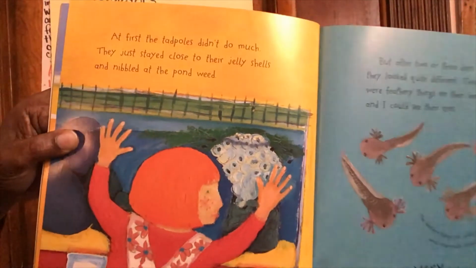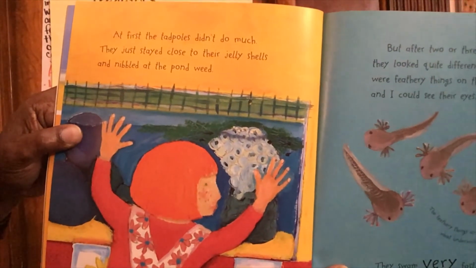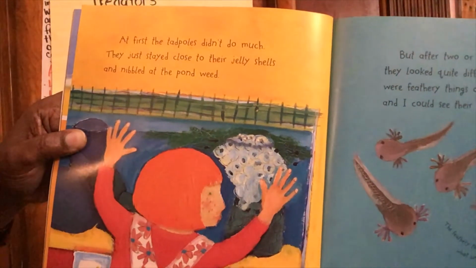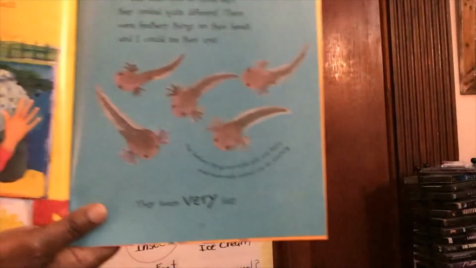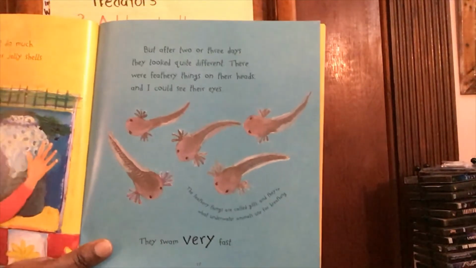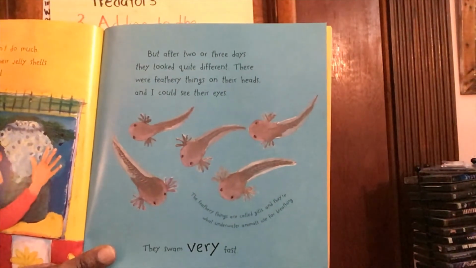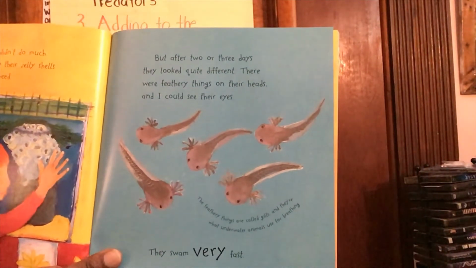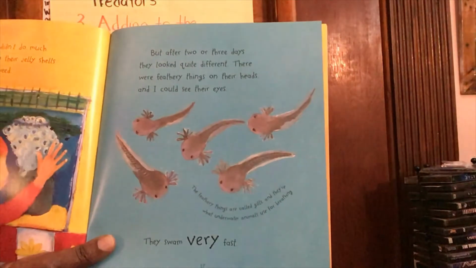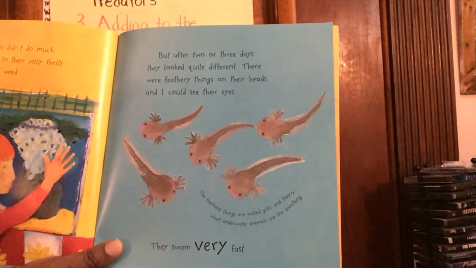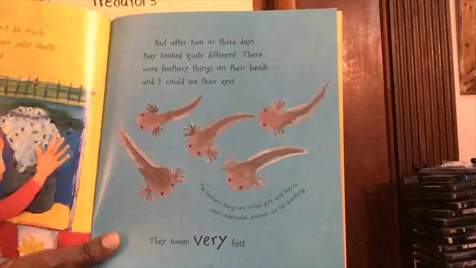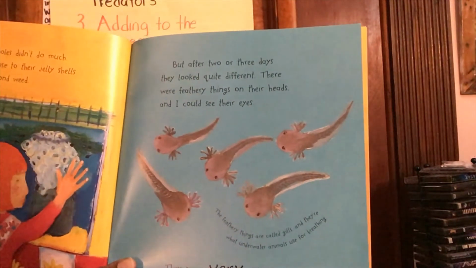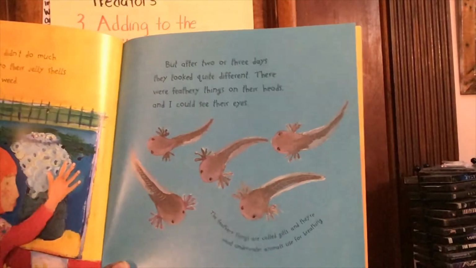At first, the tadpoles didn't do much. They just stayed close to their jelly shells and nibbled at the pondweed. But after 2 or 3 days, they looked quite different. There were feathery things on their heads, and I could see their eyes. They swam very fast. Now, the feathery things on their heads are gills, friends. They're gills, and that's what they use to breathe underwater.